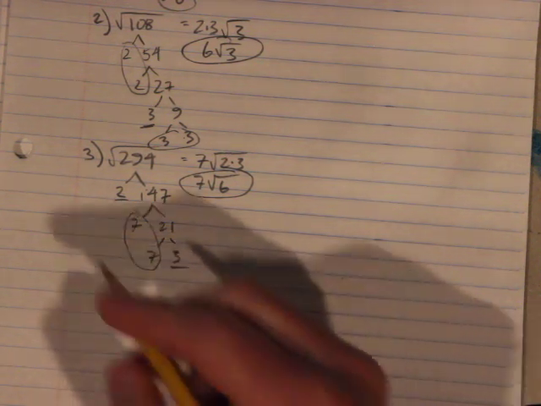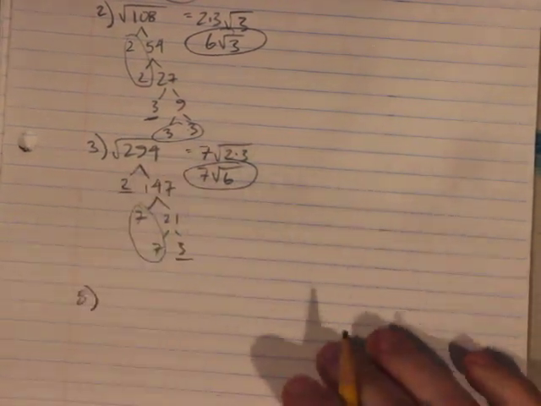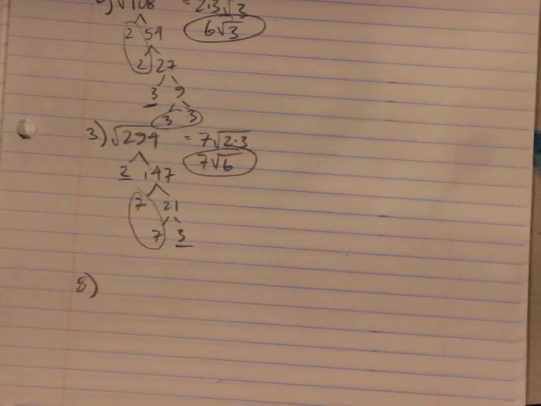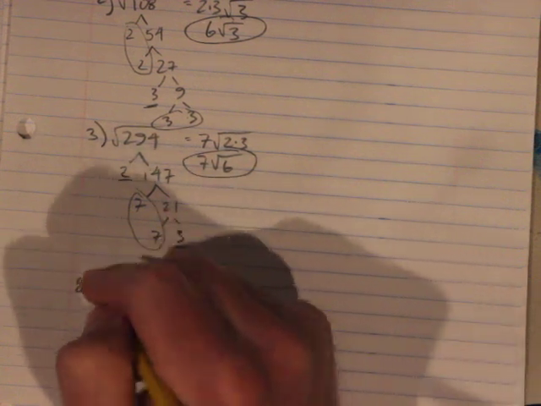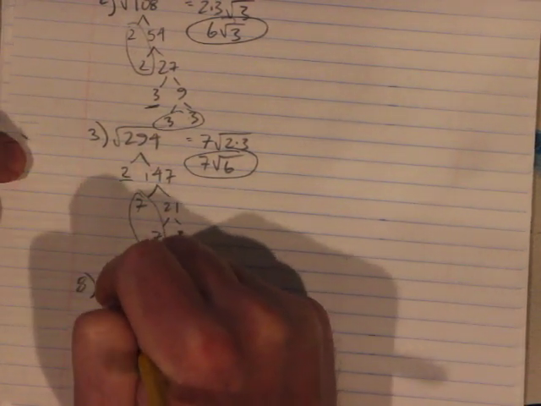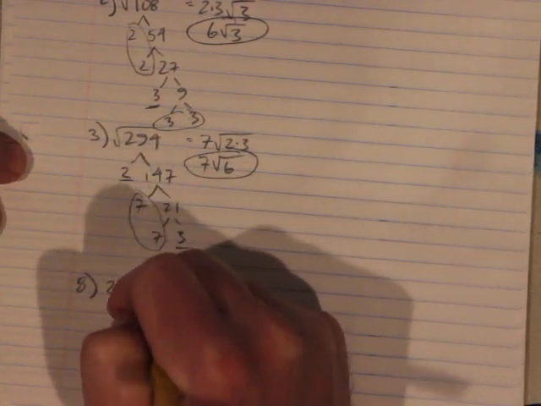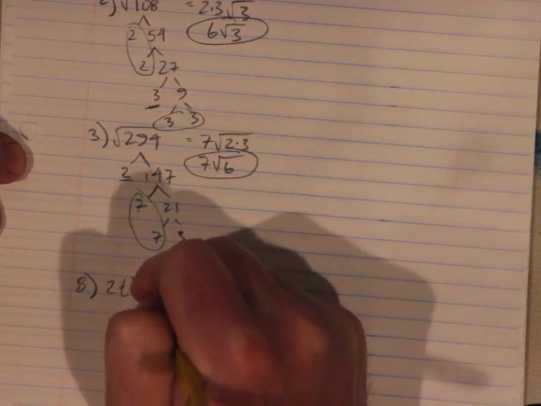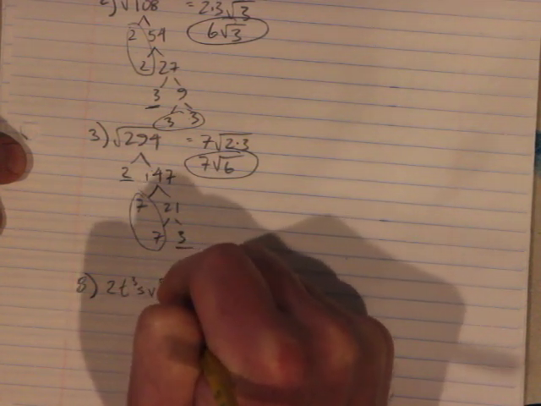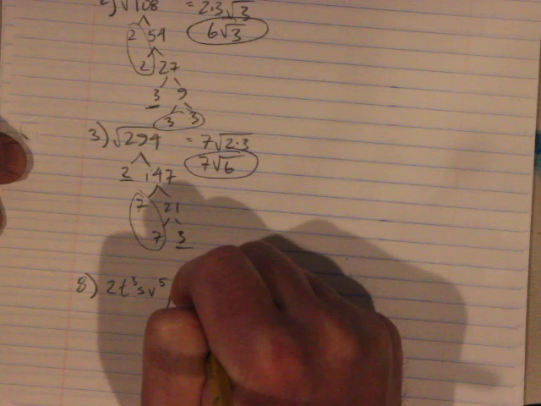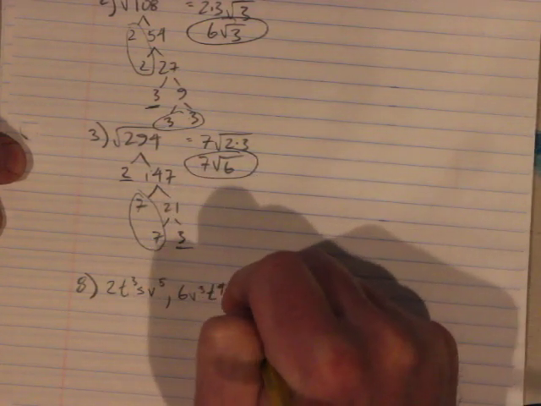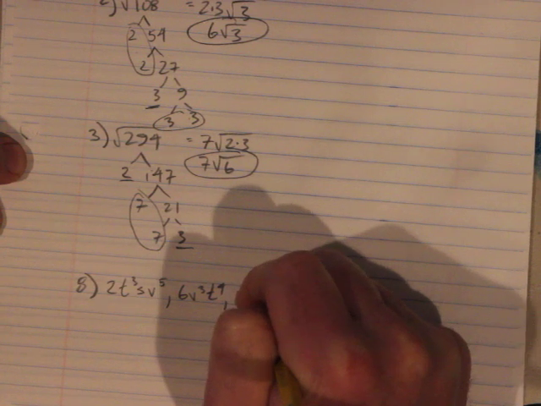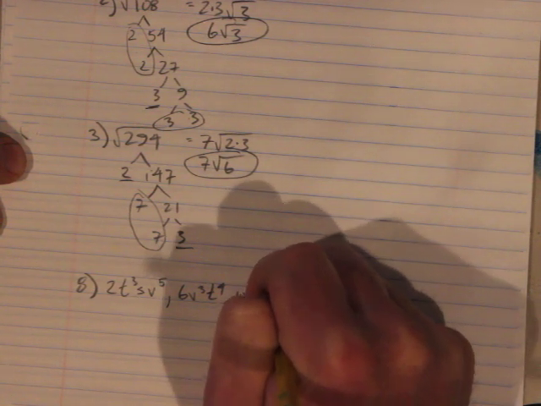Number 8 is our next problem that we're going to be working on. Find the least common multiple of 2t cubed s v to the 5th, 6v cubed t to the 4th, and 10v to the 8th s to the 4th.